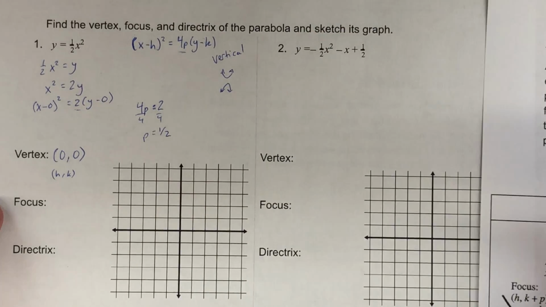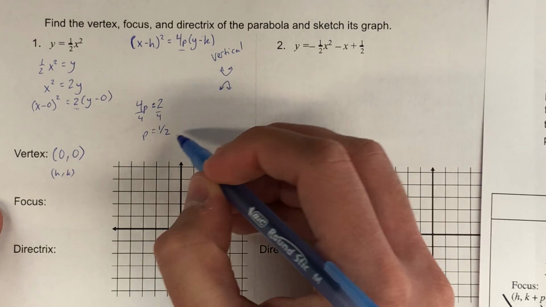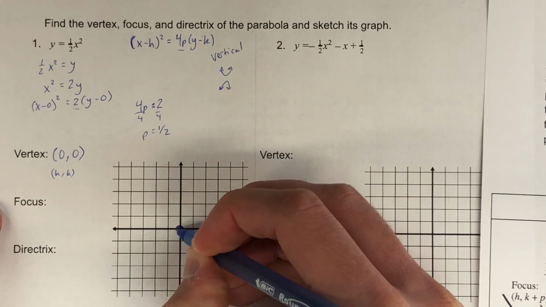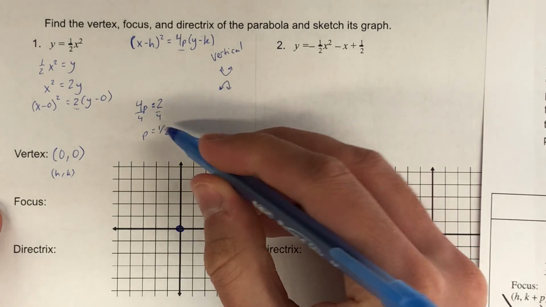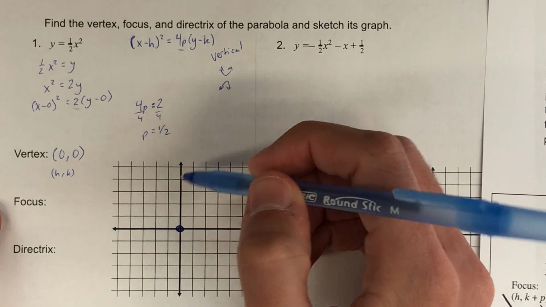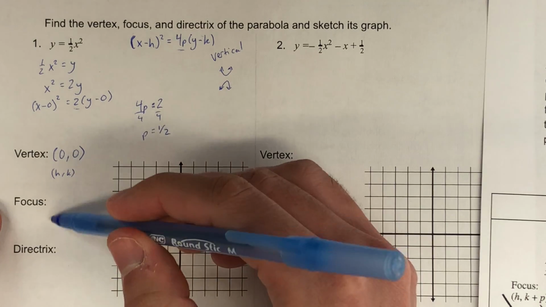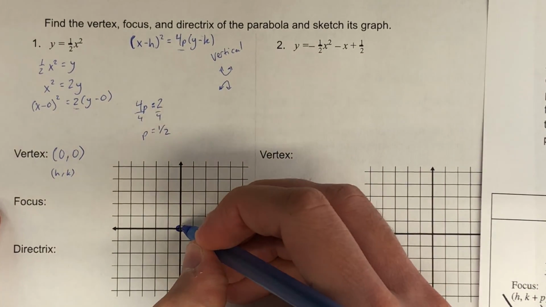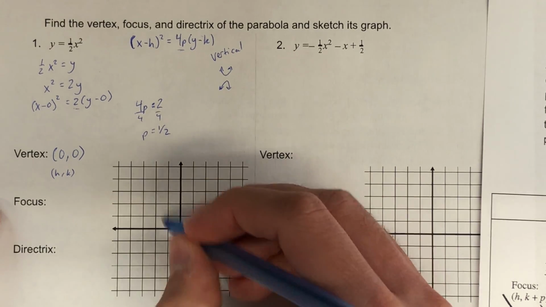And so as we're thinking about this here, our p is positive, so it's going to open up. So let's think about our vertex. Our vertex is at the origin at 0, 0. We have a p-value of 1/2. So remember, p represents the distance from your vertex to the focus as well as to the directrix. And if it opens up, that means our focus will be above because it's going to wrap around that focus.